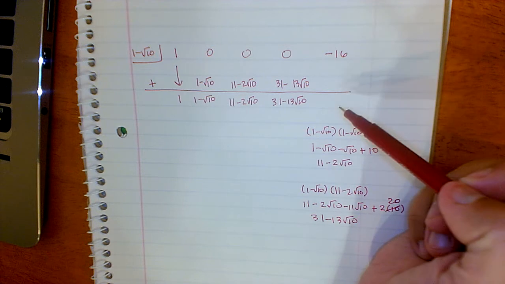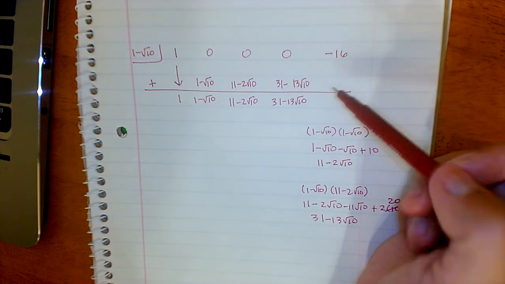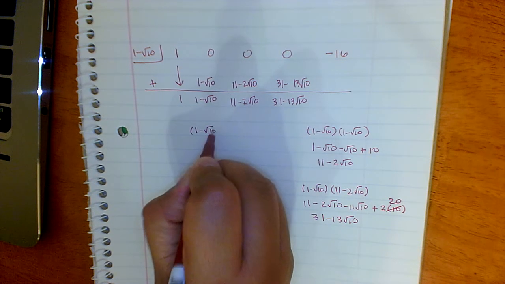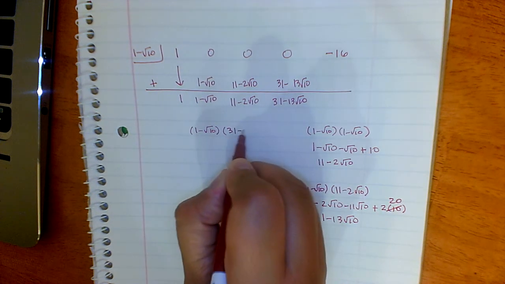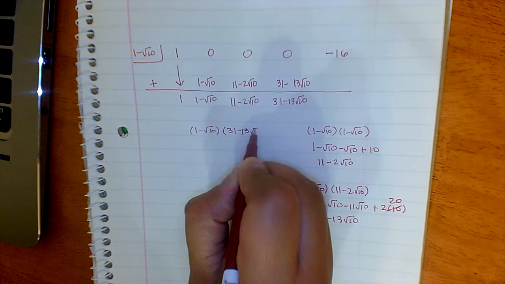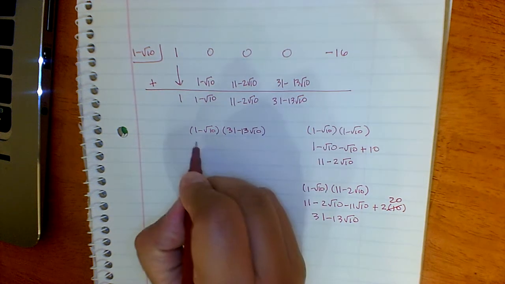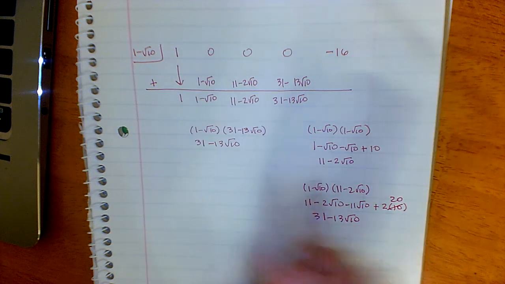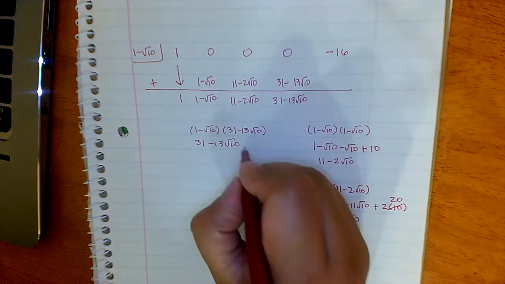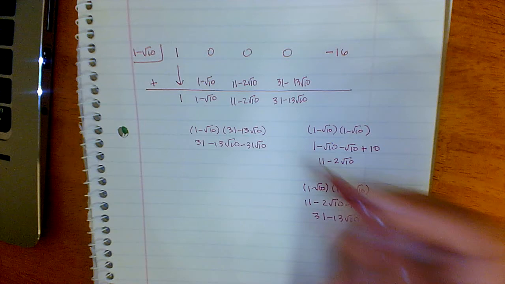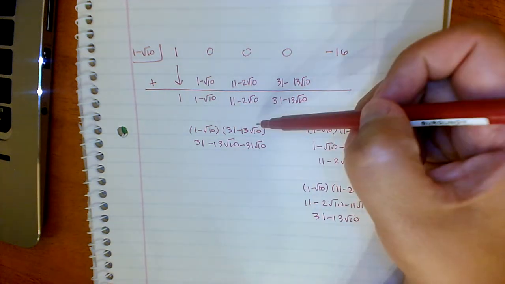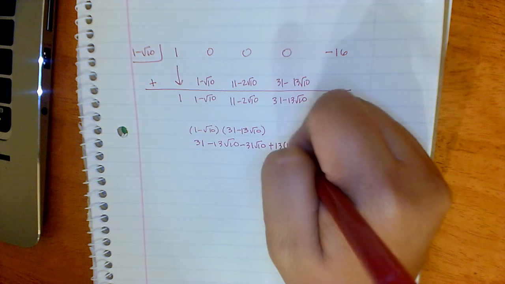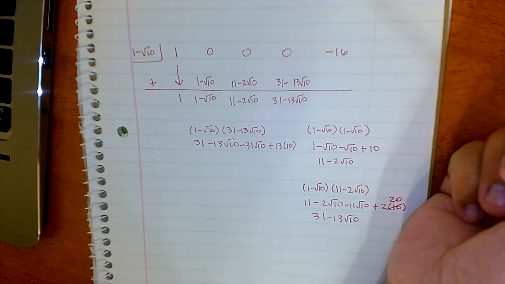And I have to do another distribution, one last one, to get to my answer. I'm going to do that right here. So I have 1 minus root 10. I'm going to multiply that with 31 minus 13 root 10. 1 and 31 is 31. Negative 13 root 10 is what I got next. Negative root 10 times 31 is going to give me negative 31 root 10. And then here, these two multiplied together are going to give me a positive. I'm going to get 13 times 10 from those 2 root 10s being multiplied by each other.